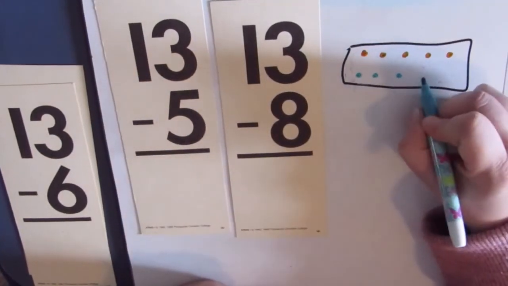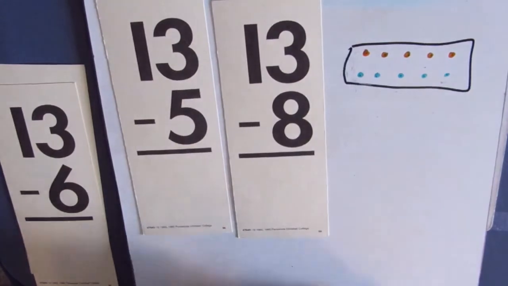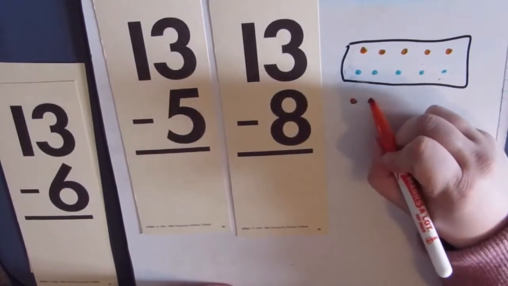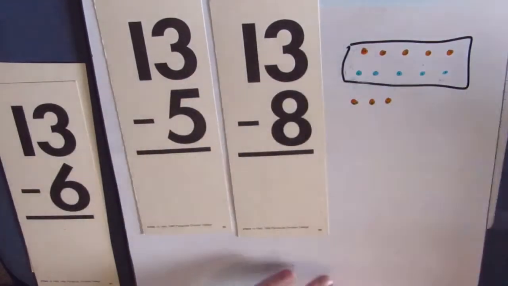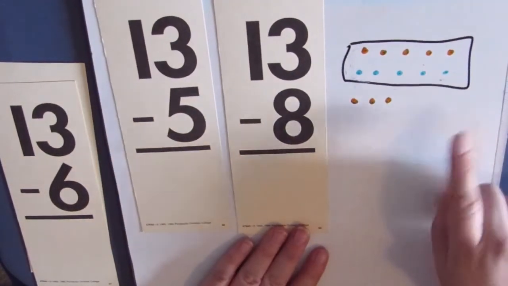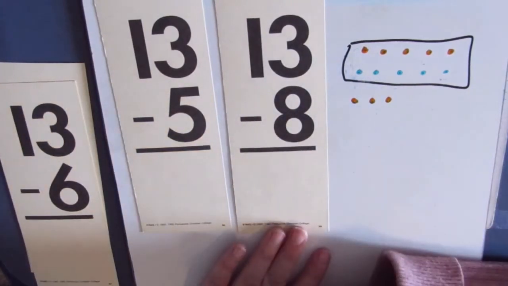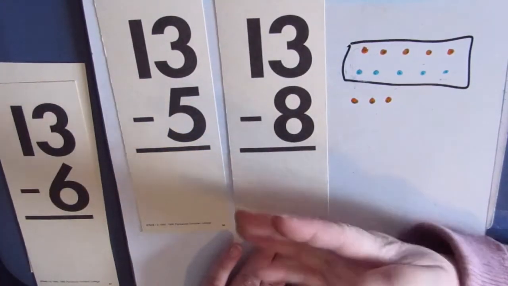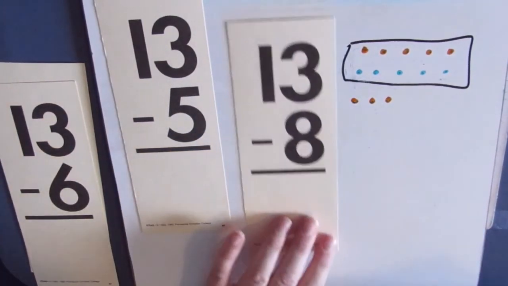If I did 5 dots in a different color, I can take away 8 and know that there's 5 left. I can do the backwards counting up, going 8, 9, 10, 11, 12, 13, and realize I have 5 more.